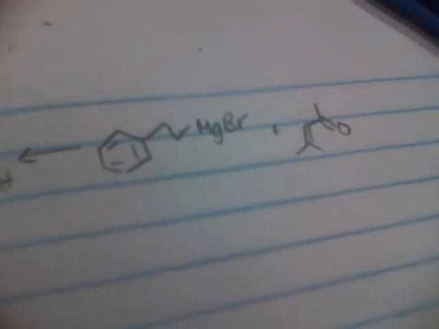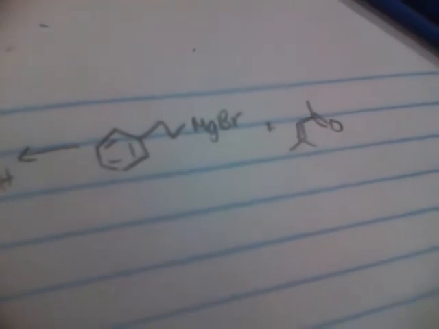So even for a simple compound, I've shown you a couple of different ways. There are loads of other ways. We won't go into them. I just wanted to show you that when you have to make a particular target compound, one of the things that you need to do is to try and recognize pieces of the compound that you know how to assemble.